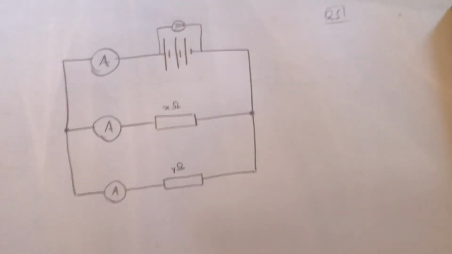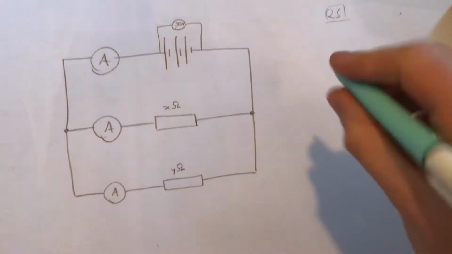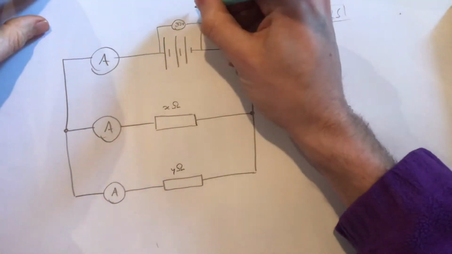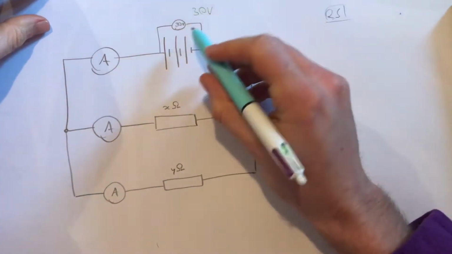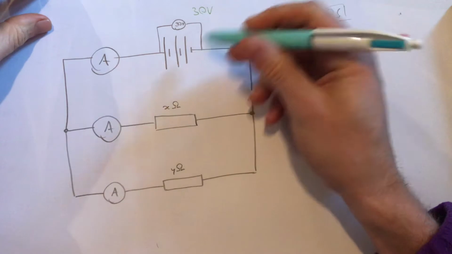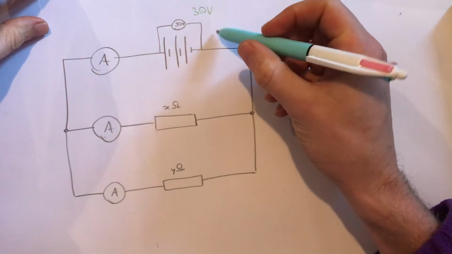Okay, so I'm going to just run through some of the basics of electrical circuits here as a bit of a refresh type thing. So here we've got a certain EMF being given to the circuit. That's 30 volts up here.